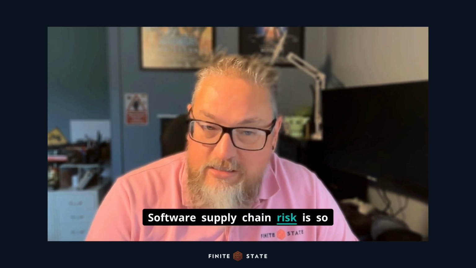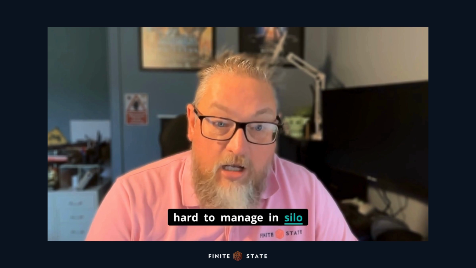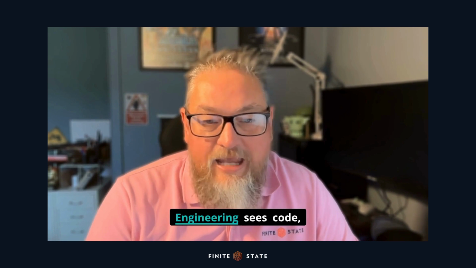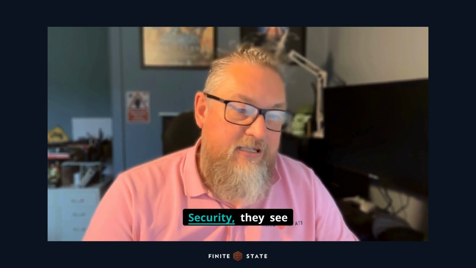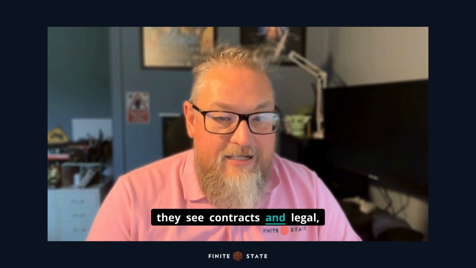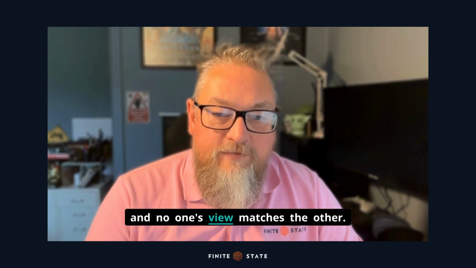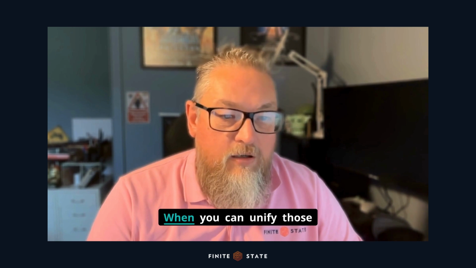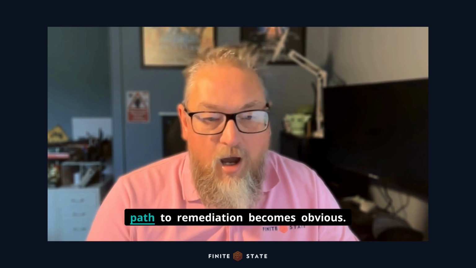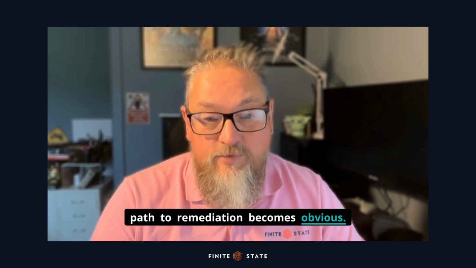Software supply chain risk is so hard to manage in silo teams because everybody is looking through a different lens. Engineering sees code, security sees CVEs, compliance sees contracts and legal, and no one's view matches the other. When you can unify those perspectives, suddenly the path to remediation becomes obvious.